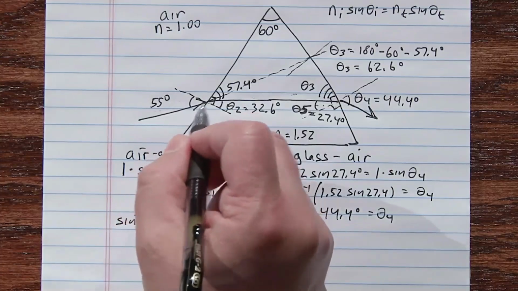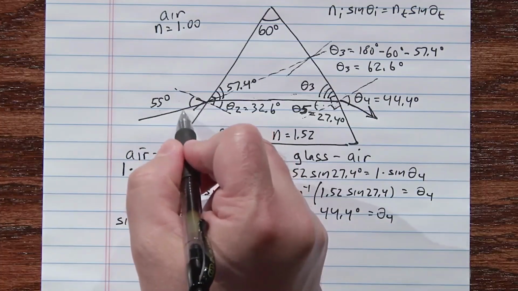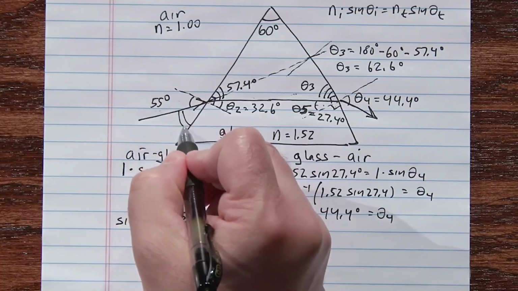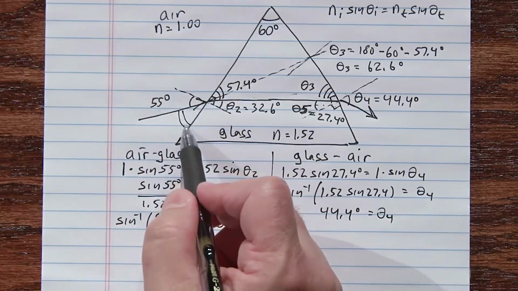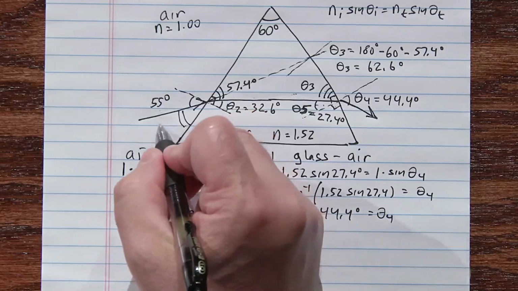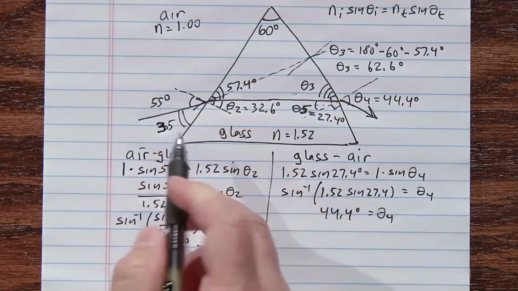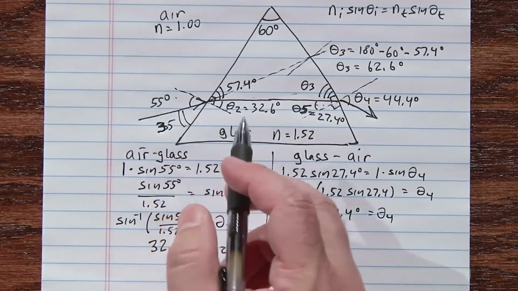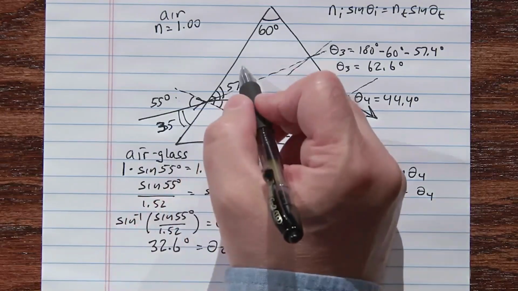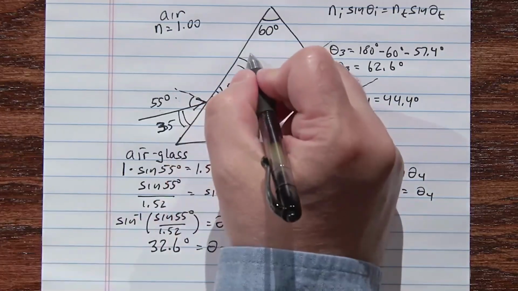Okay, if this angle right here is 55 degrees, then we know that this angle over here is going to be 90 minus 55, or 35 degrees. So we have a 55 degree angle here, a 35 degree angle here, which means that this angle over here is also 35 degrees.